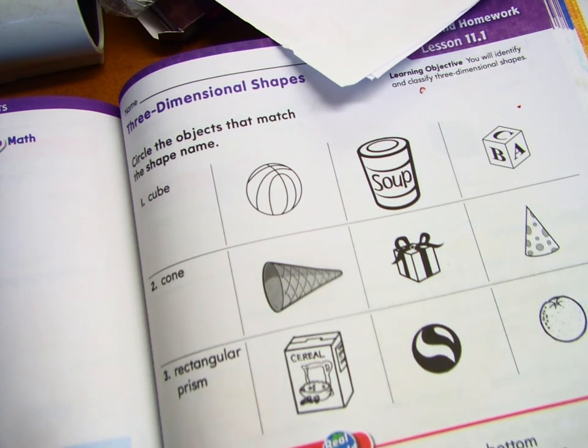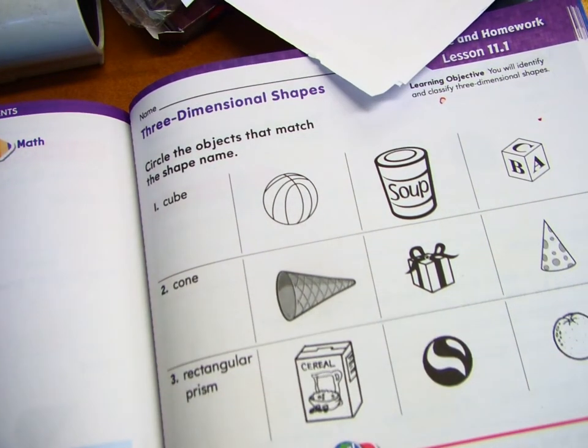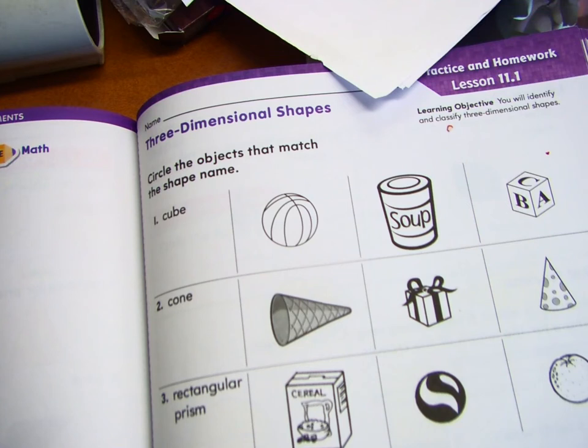Circle the object that matches the shape name. See if you can read that word and circle the right one. Do that by yourself. Just do number 1, and then we'll check.